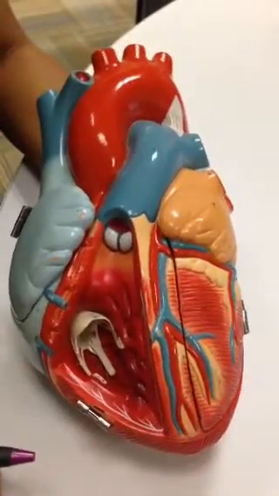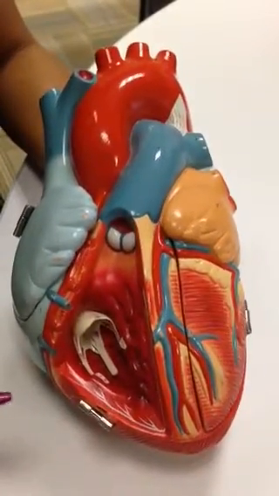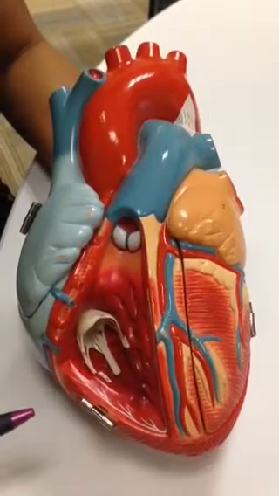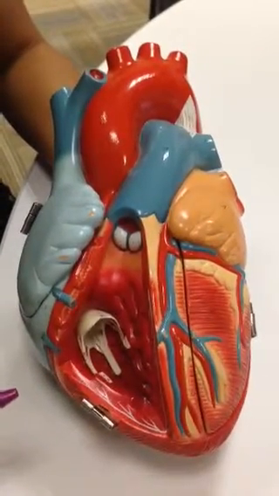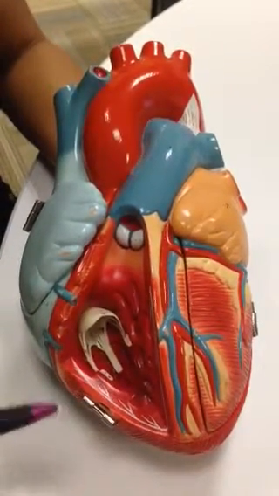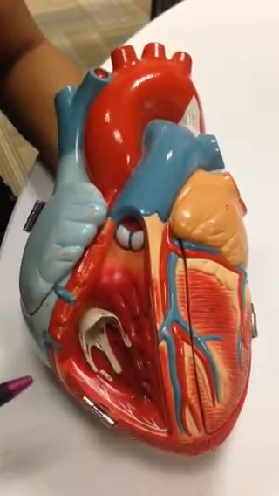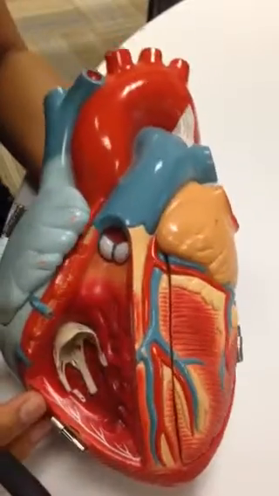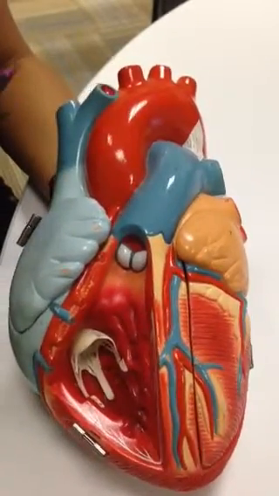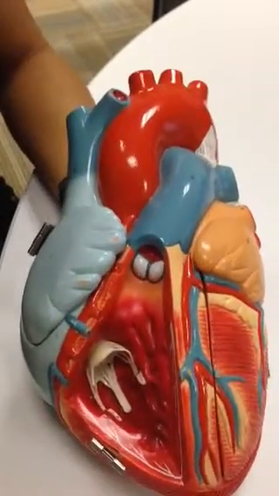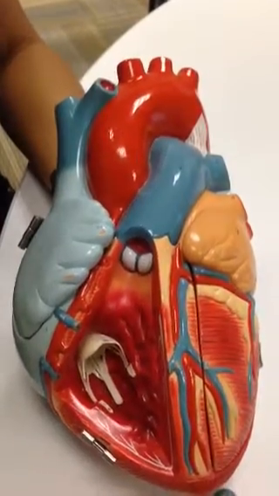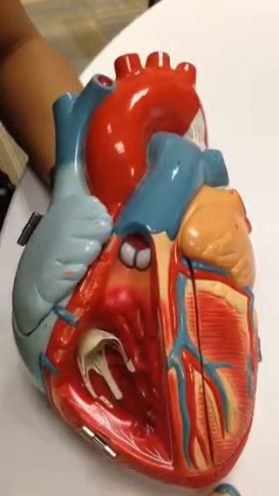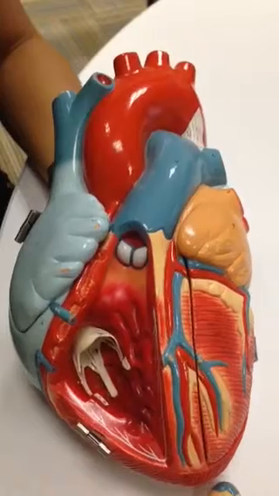Hi guys, today I'm gonna talk about the heart model, which is on activity 9 on your white sheet. First, I'm gonna talk about the heart structure, which is on table 4. First thing that we're going to understand is the blood is gonna flow into the right side of the heart.